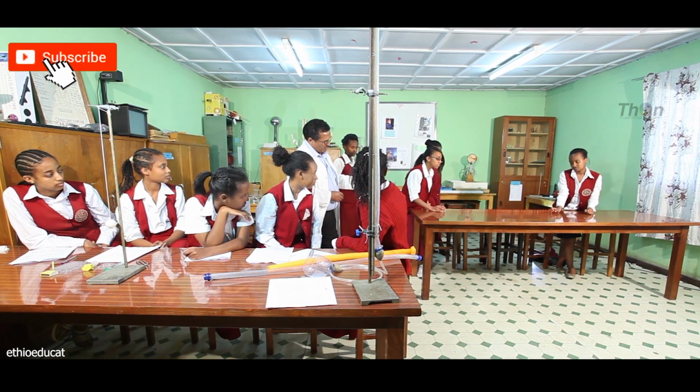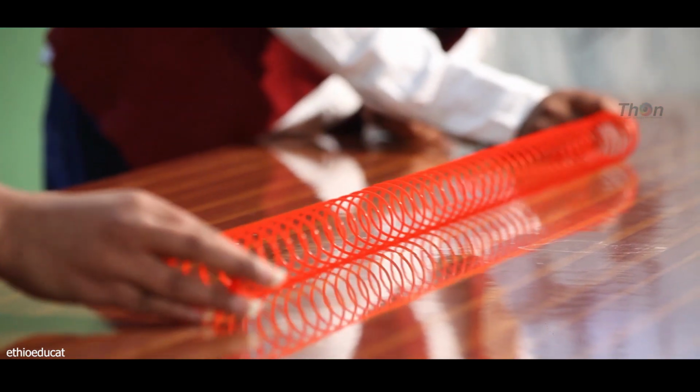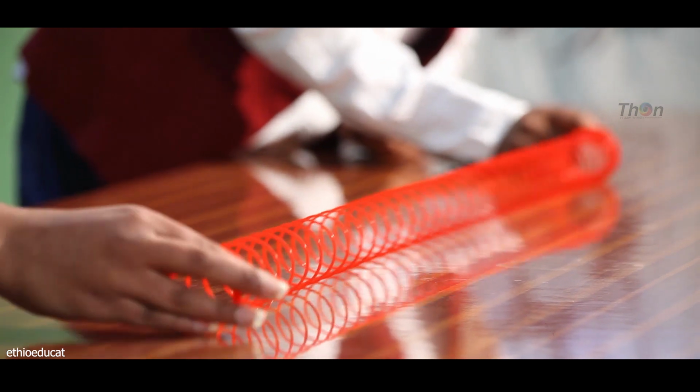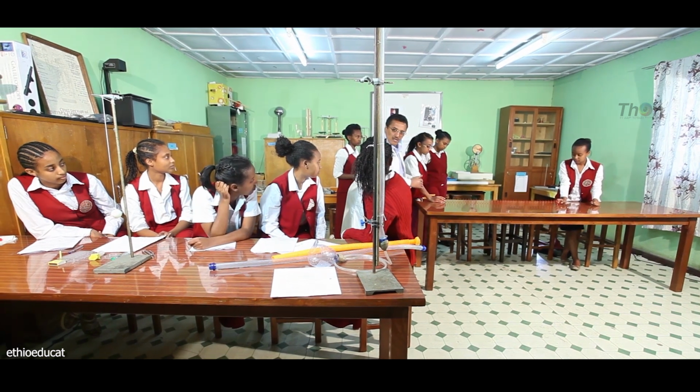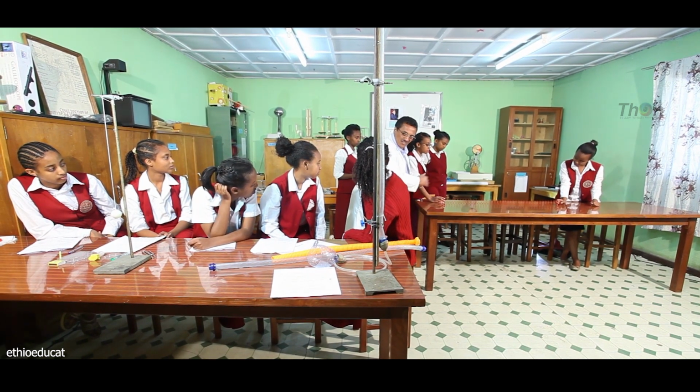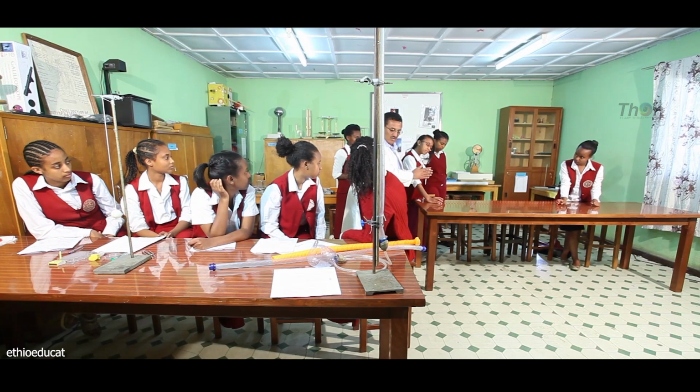Have you seen the compression move back and forth across the slinky? Yeah, it's more clear on this red plastic. Can you try it again? Perfect. So a longitudinal wave oscillates in the direction of the propagation. Sound is a typical longitudinal wave.